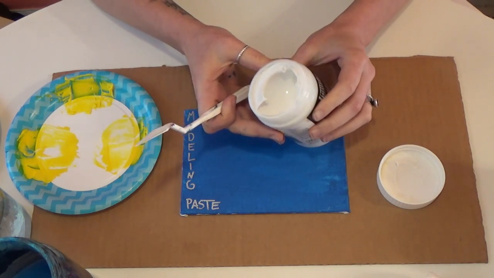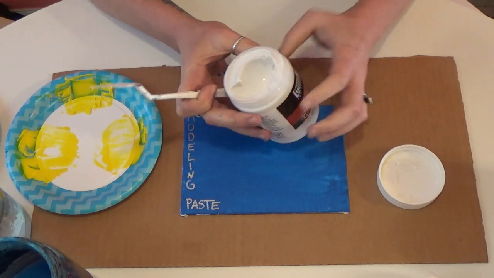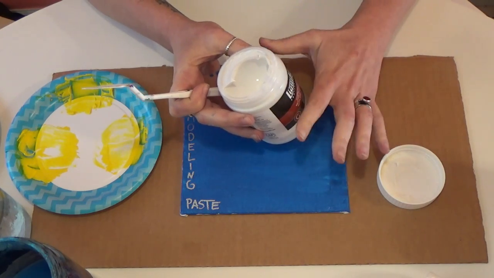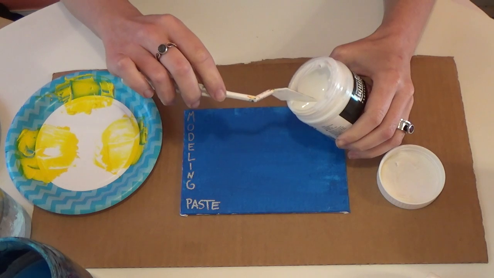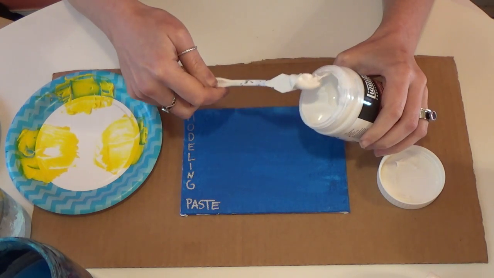If you want to make it a little bit more of a flexible medium, maybe not quite so dense and hard, you can mix it with any of the gel mediums. So let's take a little bit of it out.